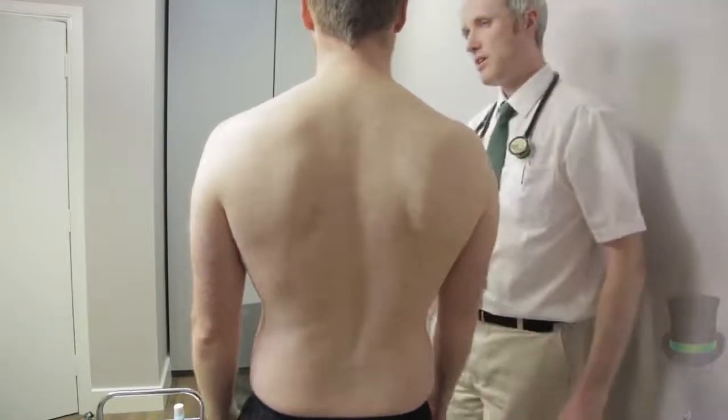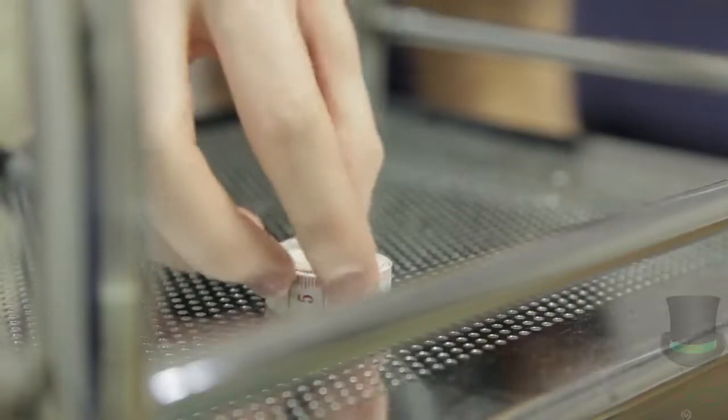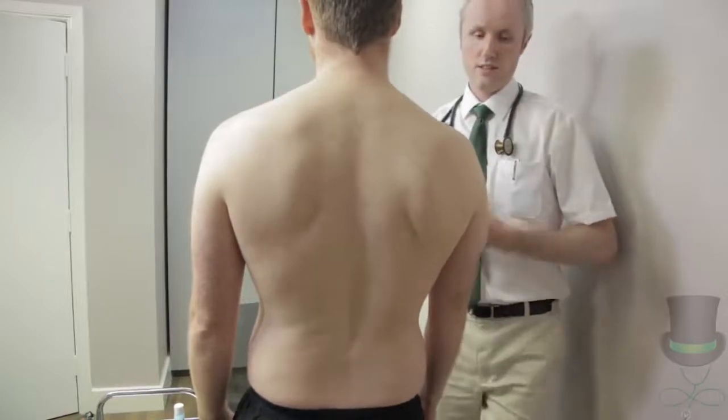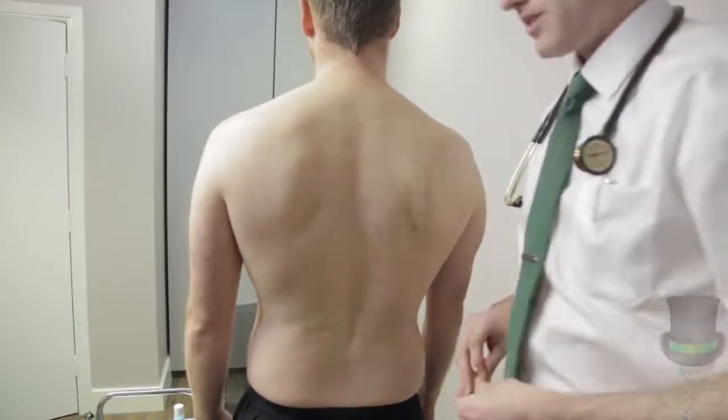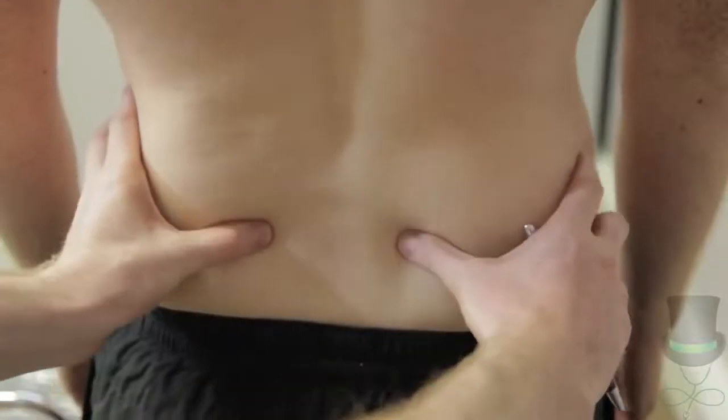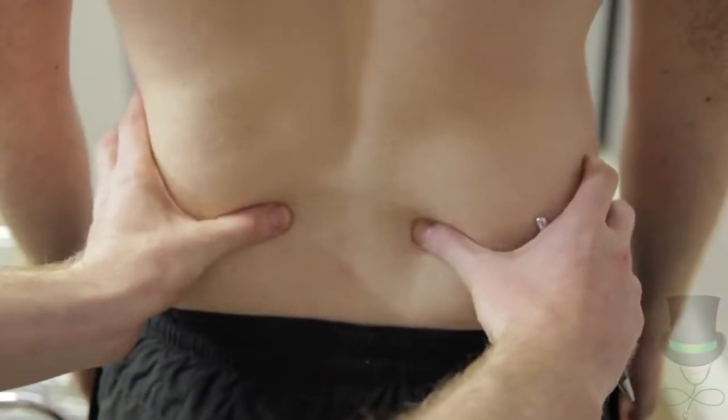So I'm going to have to put a couple of little marks on your back. Is that okay? That's okay. Schober's test is done next. Locate the posterior superior iliac spines. At the point halfway between these, make a mark.